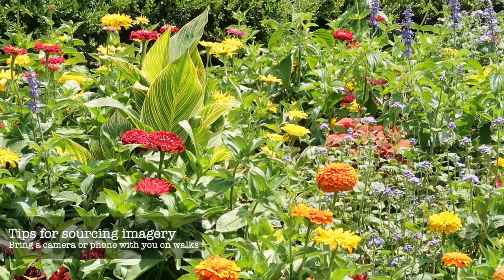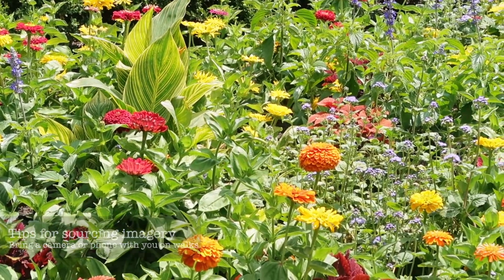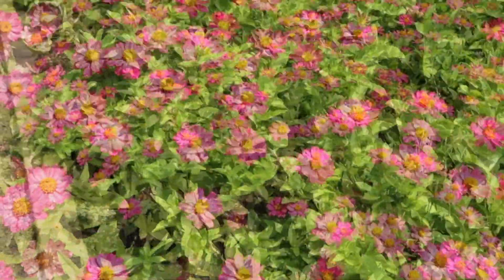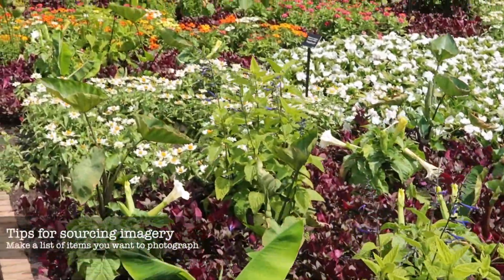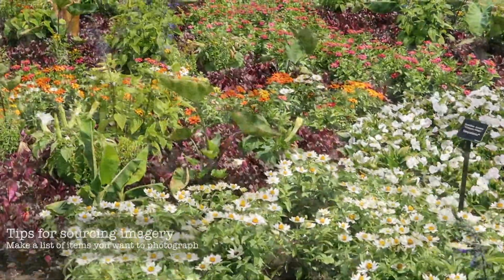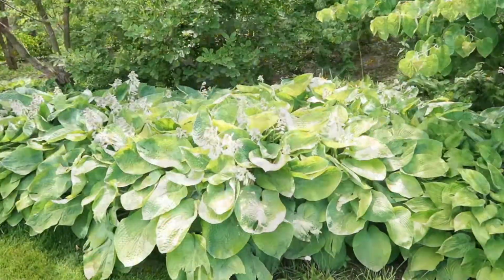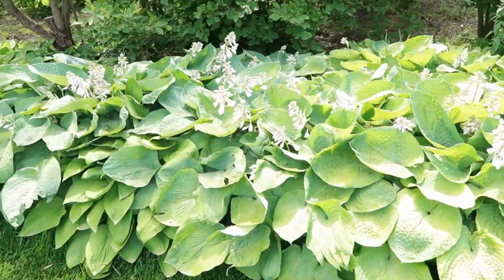Before I head out, I prepare myself by grabbing my camera or phone, and then I set out on my outdoor sourcing adventure. You can make a list of items you would like to photograph before you set out. This can guide you, but I also like to not limit myself when I'm going outdoors.